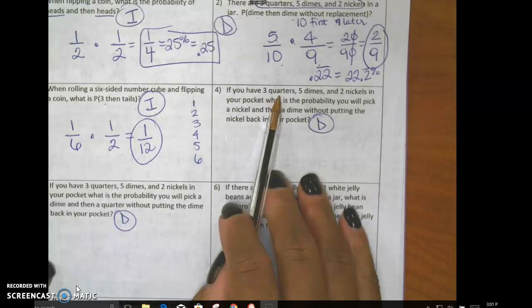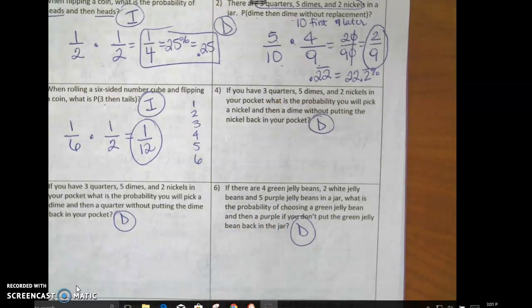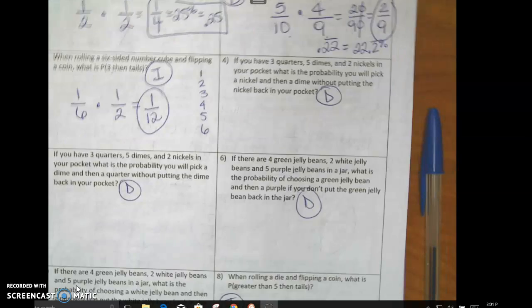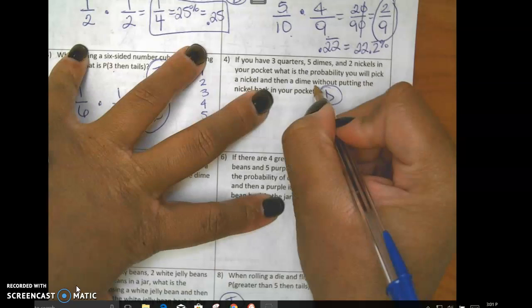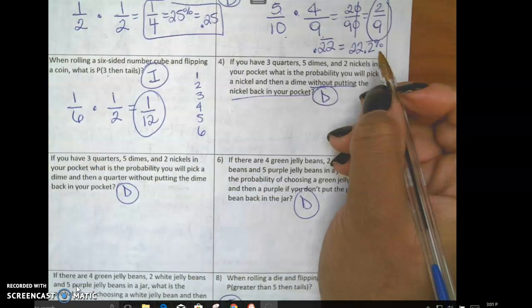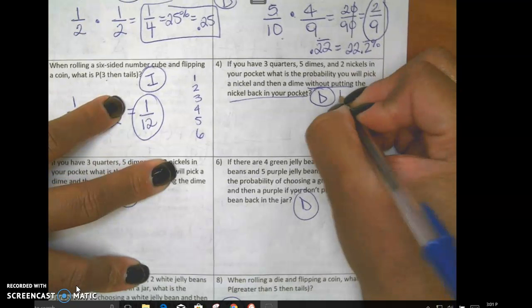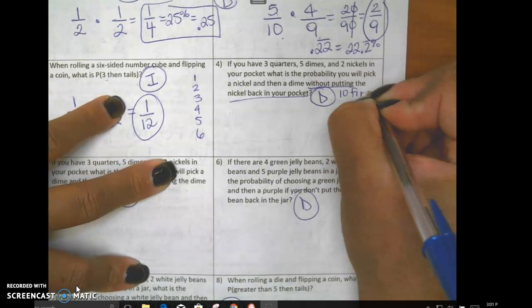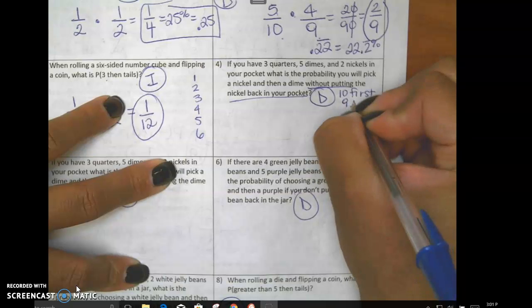Okay, I have those same 3/4, 5 dimes, and 2 nickels. How many coins was that from number 2? 10. It says without putting it back. So I'm going to start with 10 as my denominator. And then what's going to be my denominator in my second fraction? 10 first, 9 second.